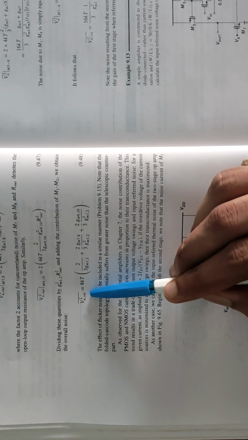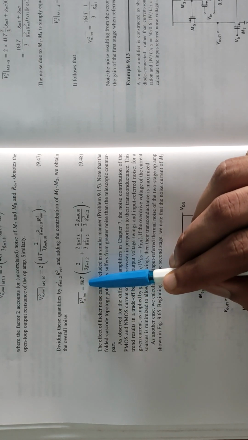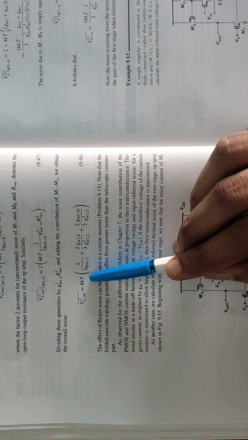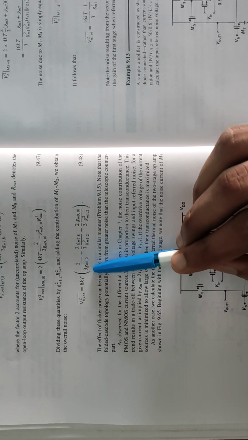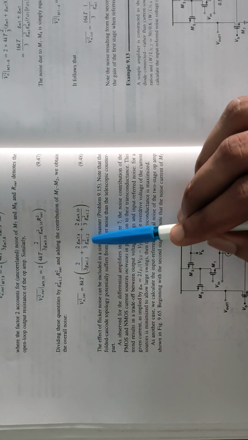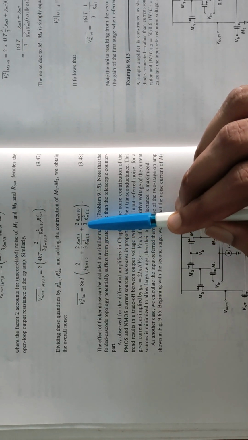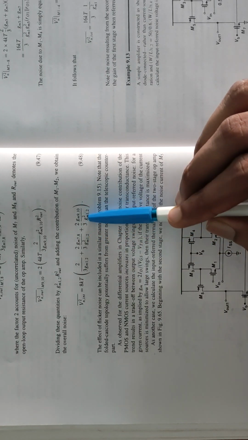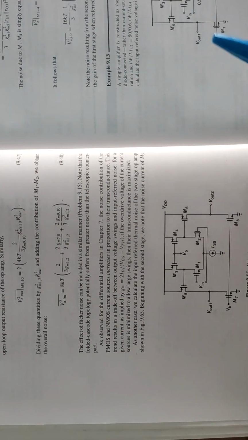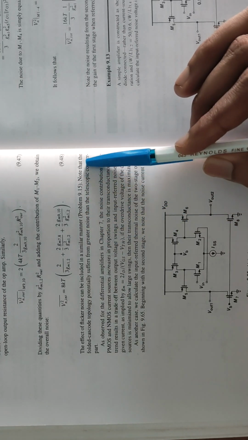Vn in square bar equals 8kT into (2 by 3 gm12 plus 2 by 3 gm78 by gm12 square plus 2 by 3 gm910 by gm12 square). The effect of flicker noise can be included in a similar manner.